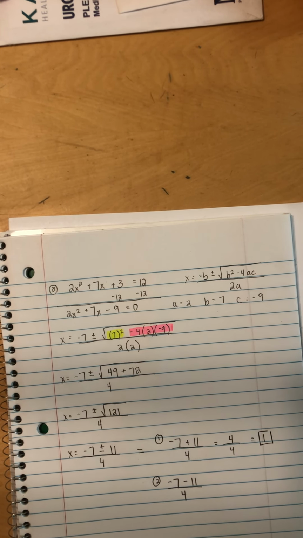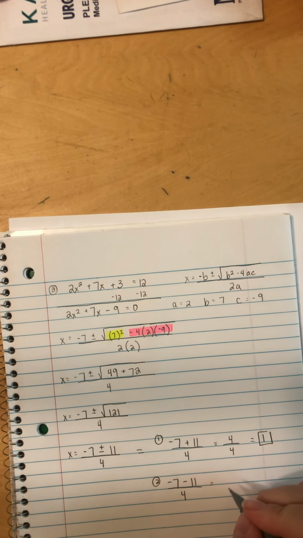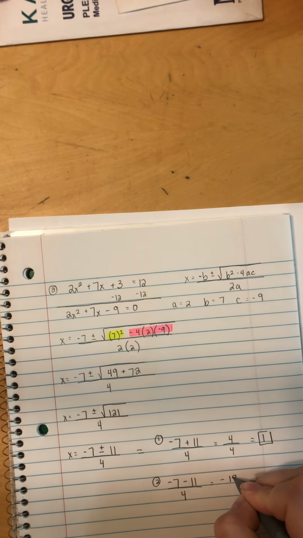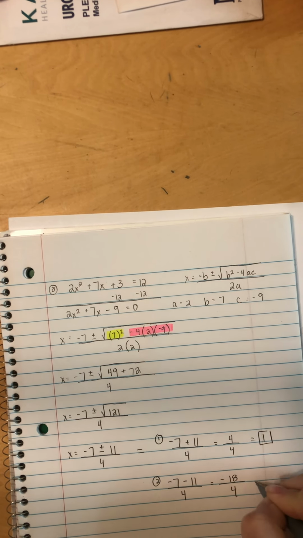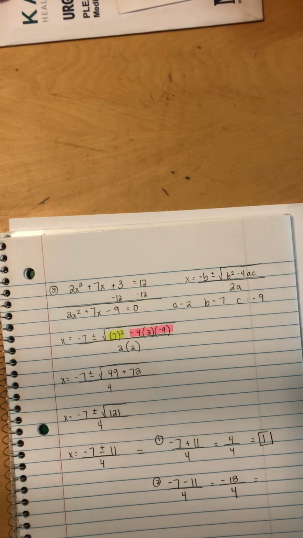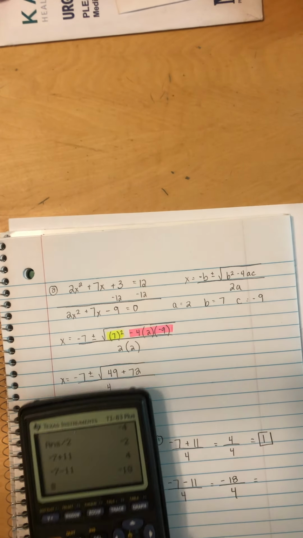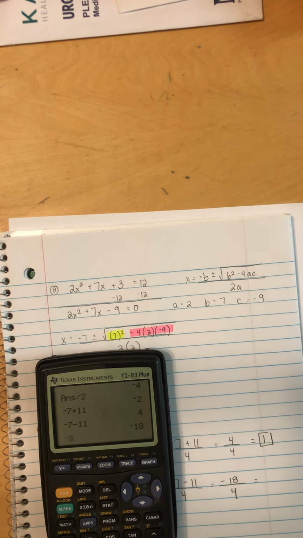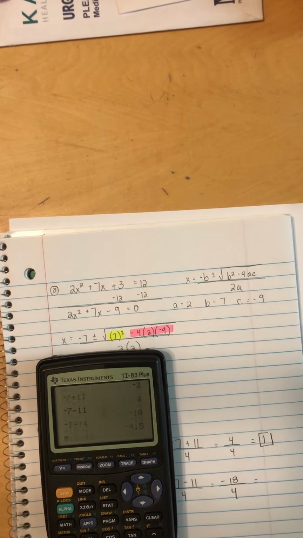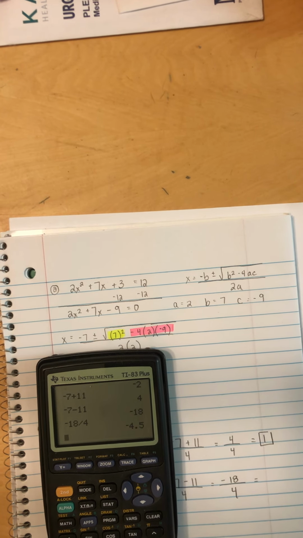Negative 7 minus 11 is going to give us a smaller negative, so negative 18 divided by 4 equals, now negative 18 divided by 4, it can be reduced. So even if you don't know this one right now, and you look in your calculator and you say negative 18 divided by 4 equals, and you get this, I want you to turn this into a fraction.